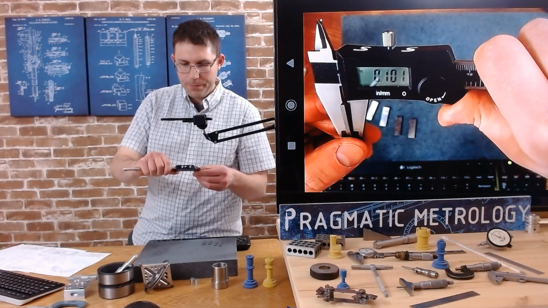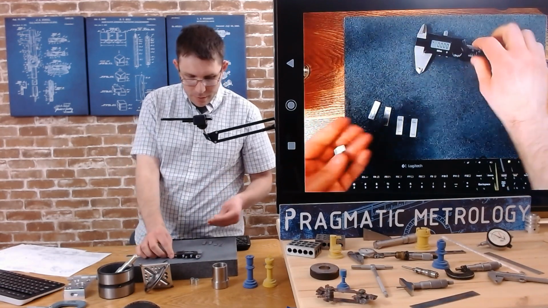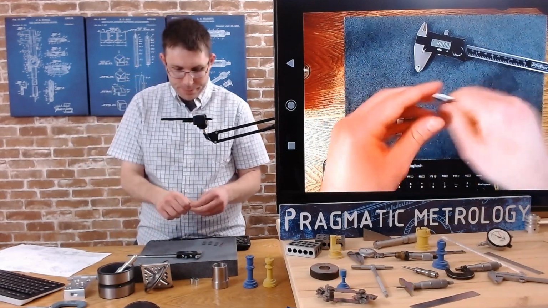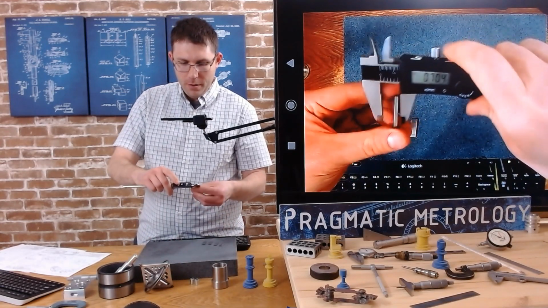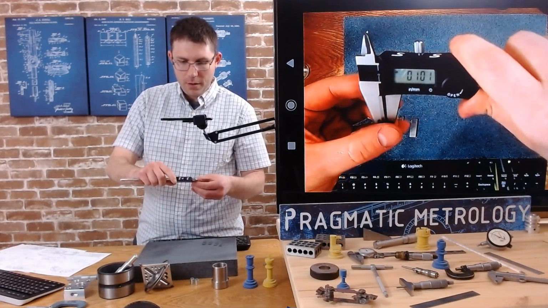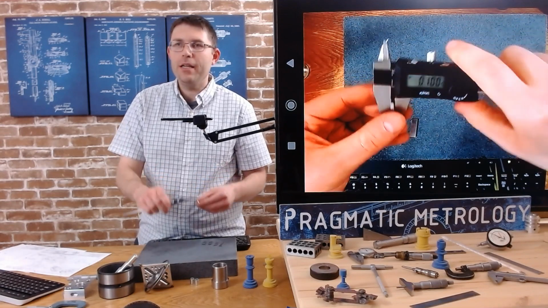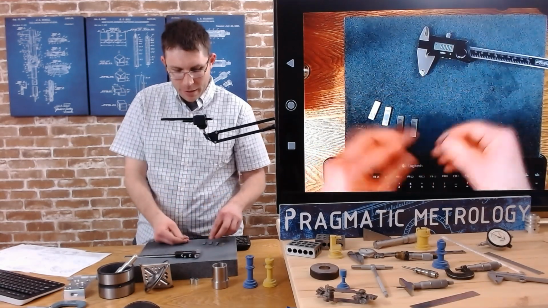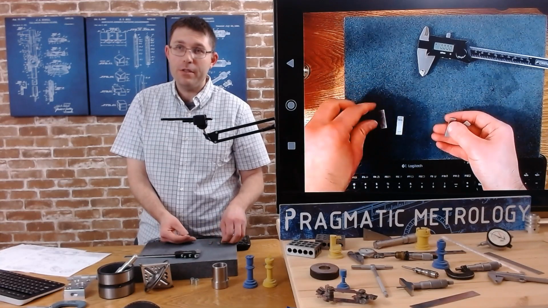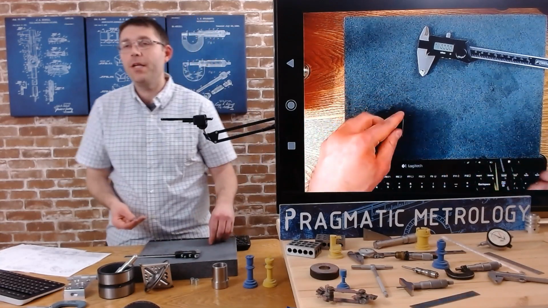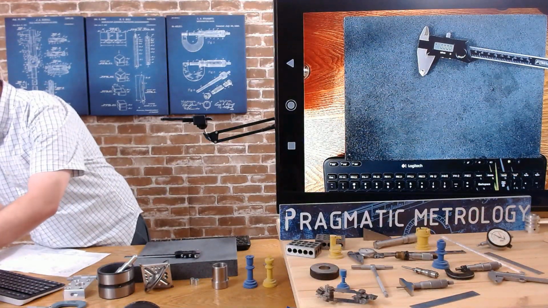So it may be just a tiny bit out of calibration, or it could be that I just need to clean it off. There we go. There we go. So it's fluctuating. It's kind of in between measurements, and as I vibrate it, it's moving. But if you saw it, it was sensing some change, but it wasn't quite displaying it until it reached a point where it felt comfortable displaying it.